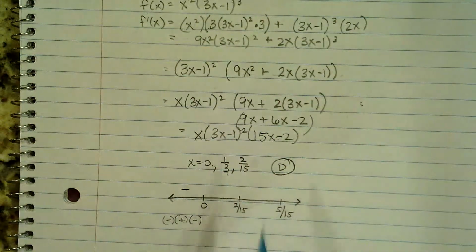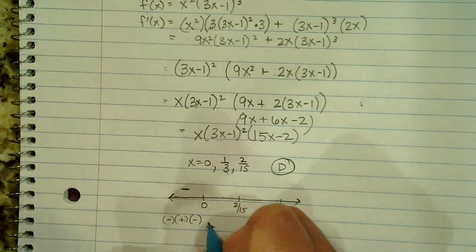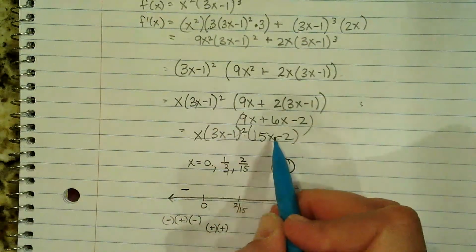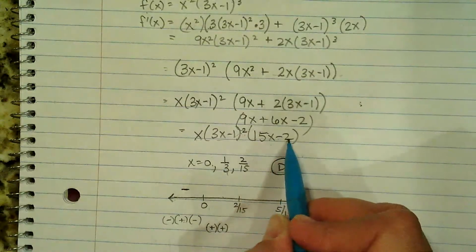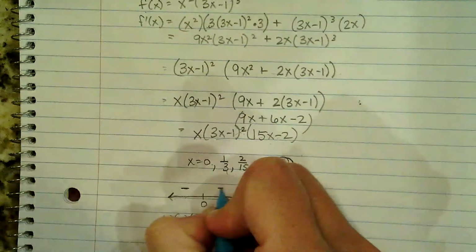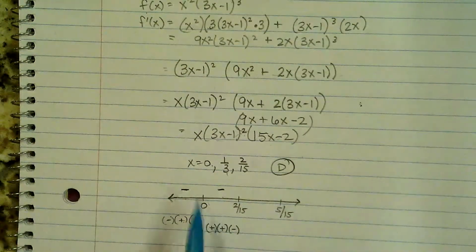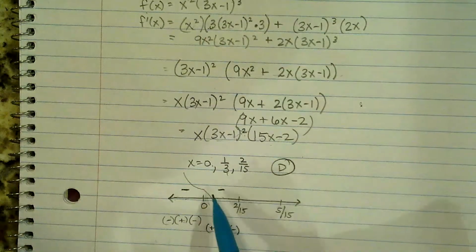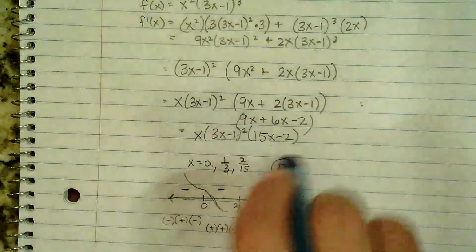Right after, at 1/15, it's going to be a positive times always positive because we're squaring it, and then 1/15 times 15 is going to be 1, 1 minus 2 is negative, so that's still a negative. So it was decreasing coming into 0 and then it continues decreasing out of 0, so it's not a relative extrema.